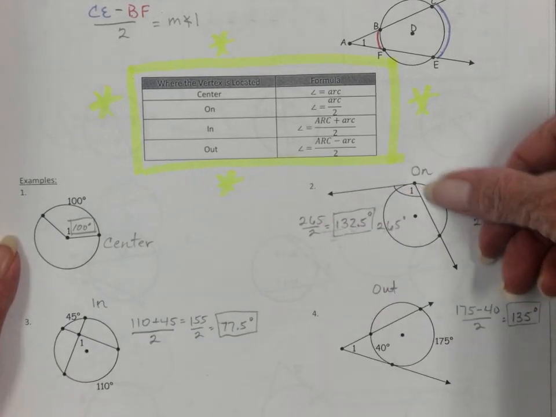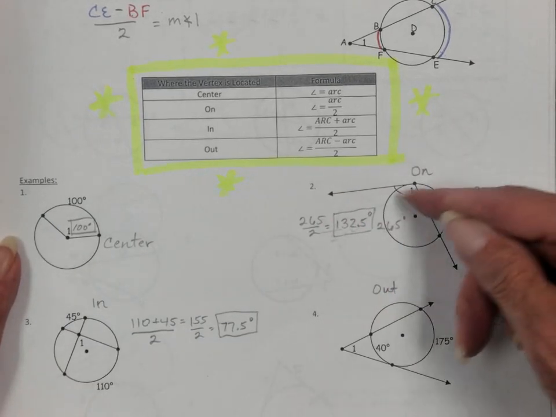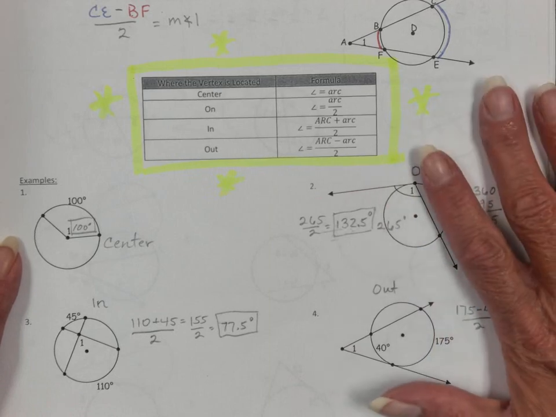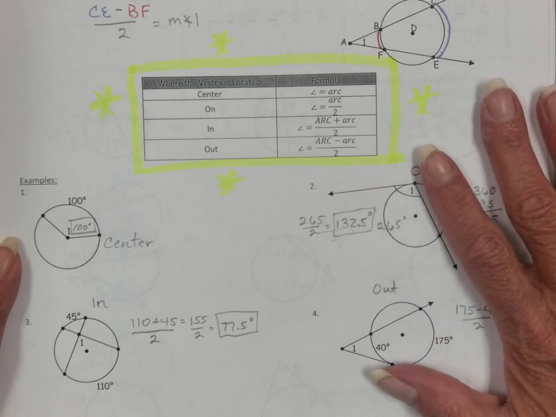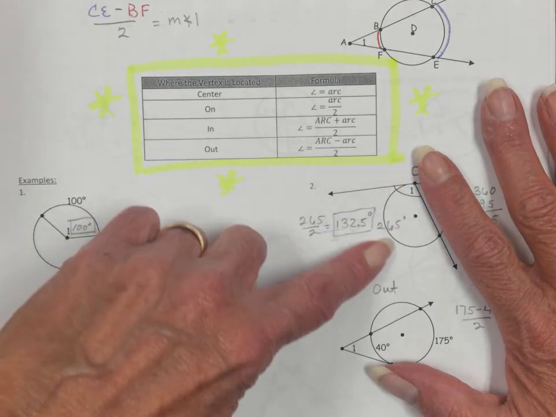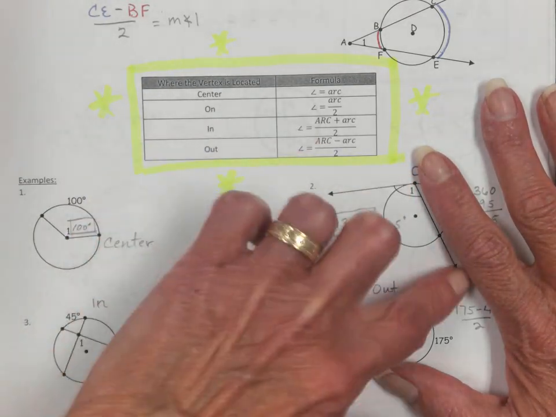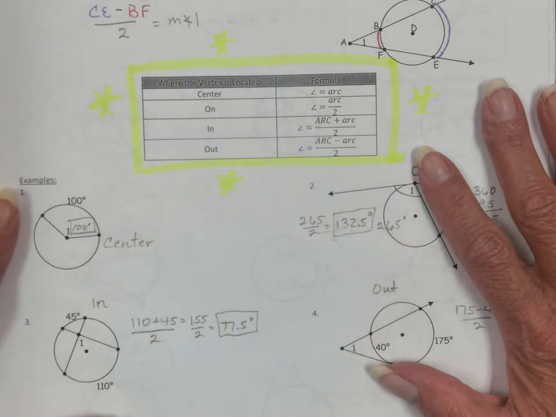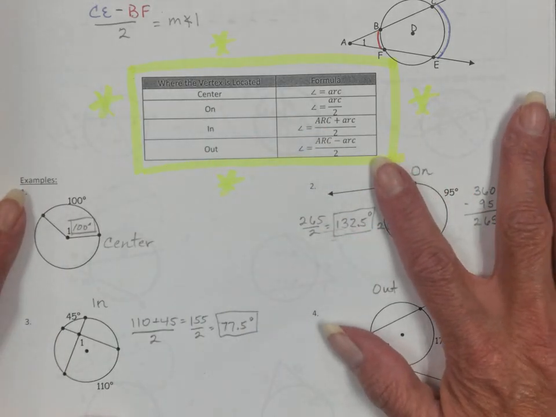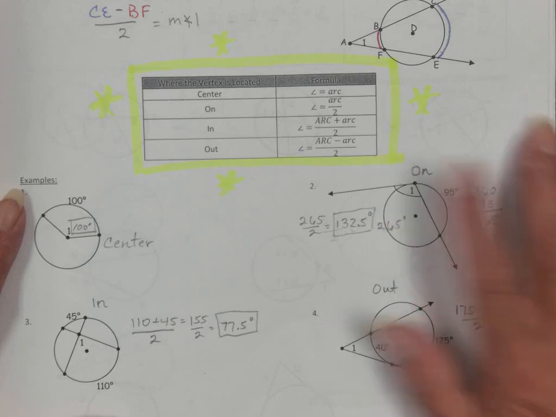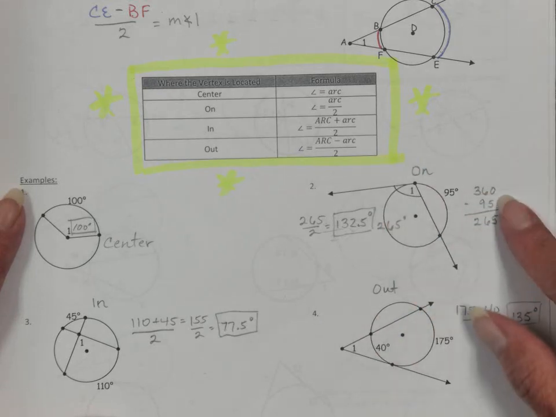A tangent and a secant creating an angle, and that angle opens up an arc. It's pretty big in this case. Now, in this example, I don't have a measure here, but I've got everything else. That's what I'm given as 95. So I'm going to take 360, subtract 95.